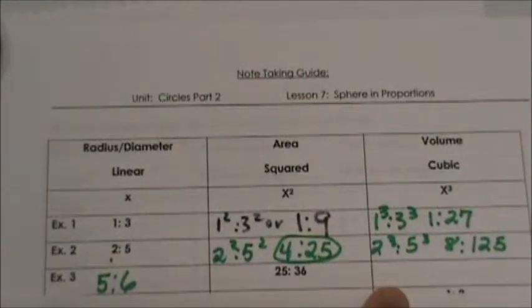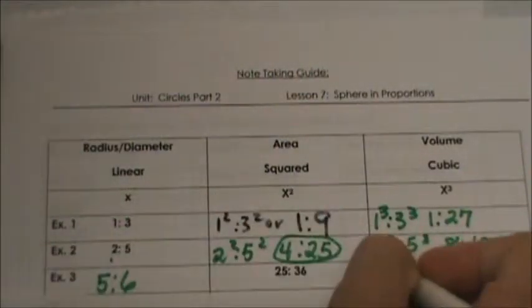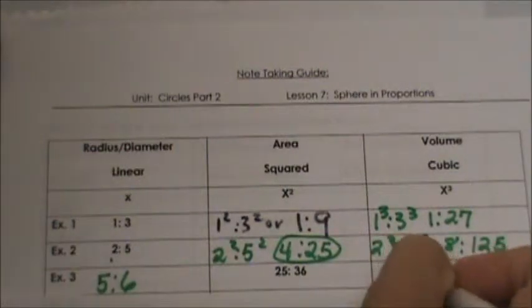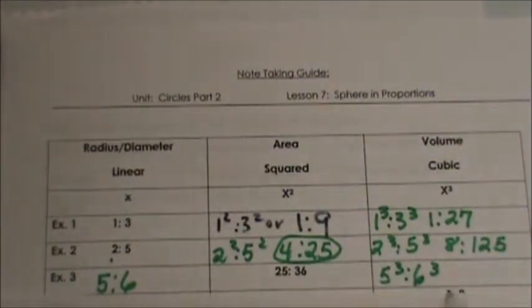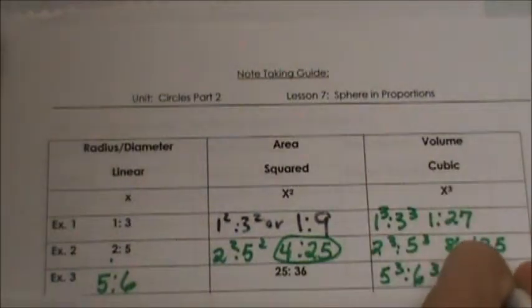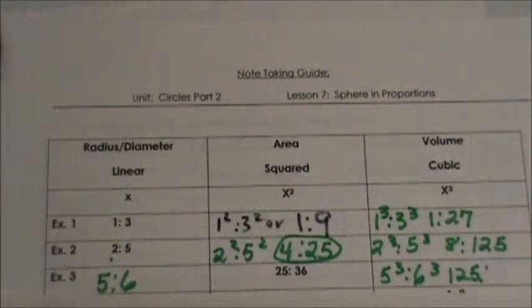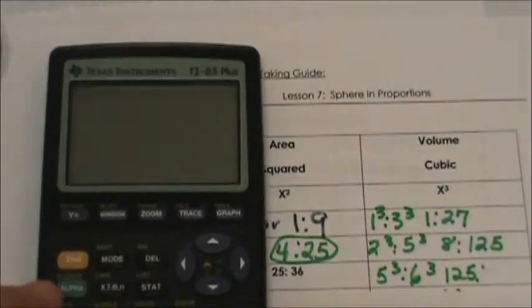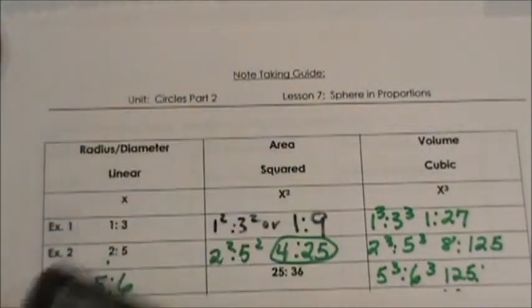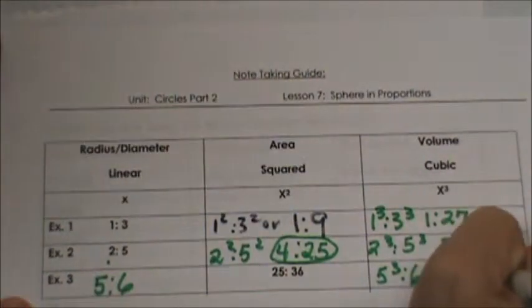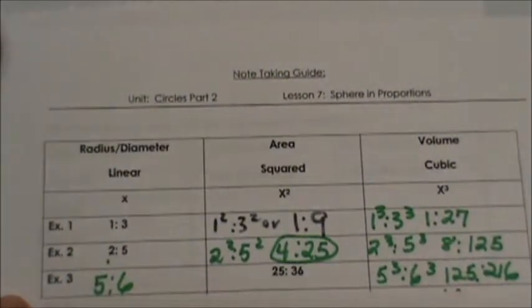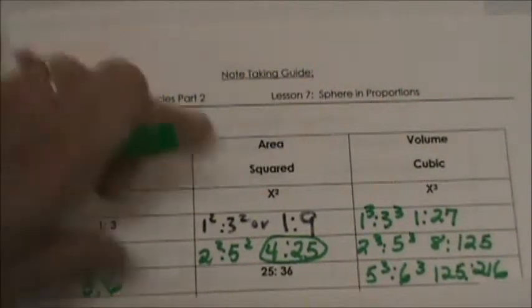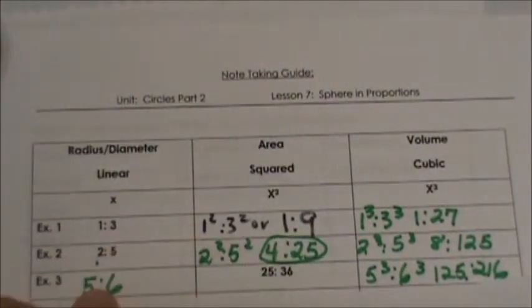Now we can figure out the ratio of the volumes. We can just take the linear measure and cube them. So this one is going to be 125 to, what is 6 cubed? I believe that is 216. Let's see, I might be wrong. 6 to the 3rd. Yeah, 216. So they're in a 125 to 216 ratio. That's how you work it when you're given the ratio of the areas. You work backwards to the ratio of the diameters and the radius, and then you take that and cube them to find the ratio of the volumes.